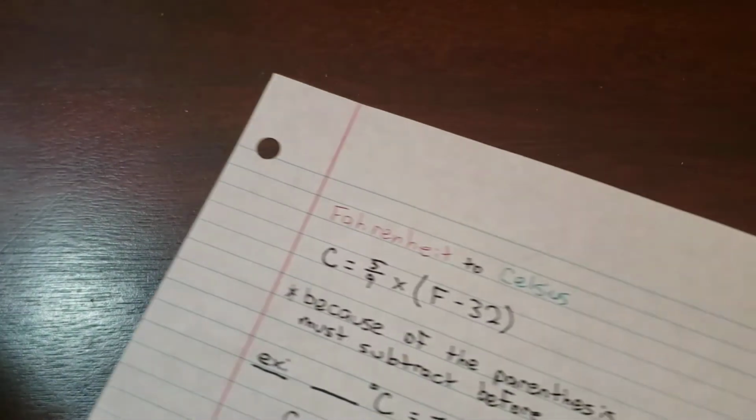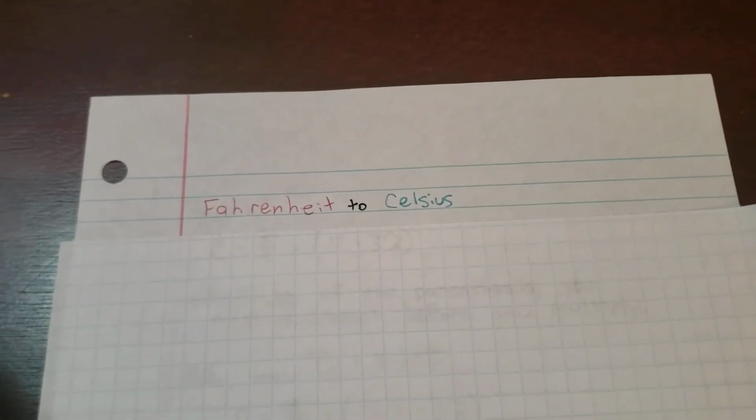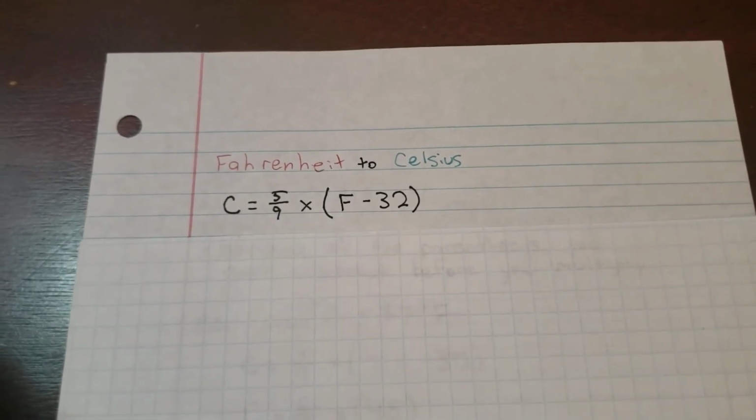Moving right along, we are going to our second formula, where we have Fahrenheit, but we want Celsius. So this is our second formula right here.